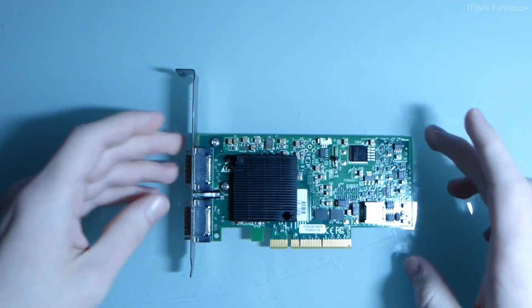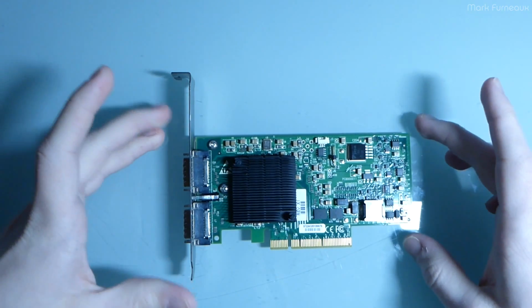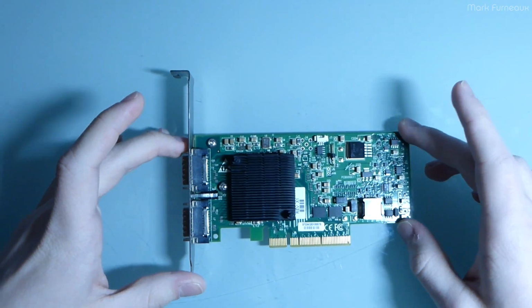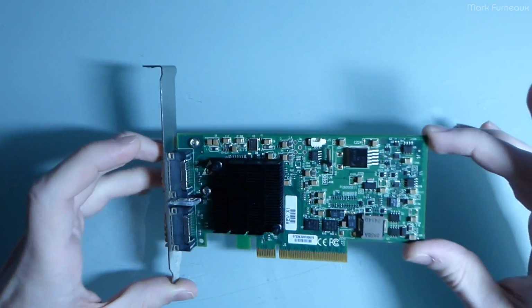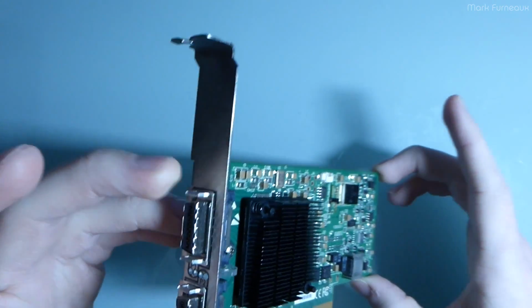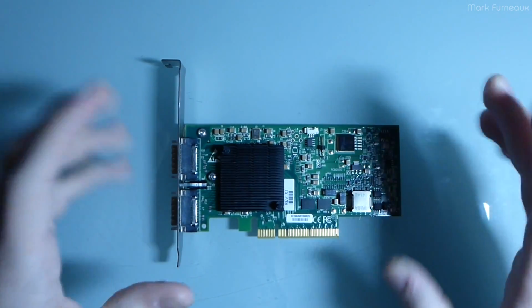The Linux kernel doesn't complain that it's out of date. That's the only reason I'd really update it, if the Linux kernel is designed for a newer driver or a newer firmware version. So I'm just going to leave it the way it is. I've tested this card, and both ports work fine. So this card is perfectly good.